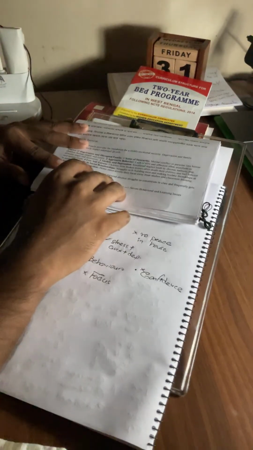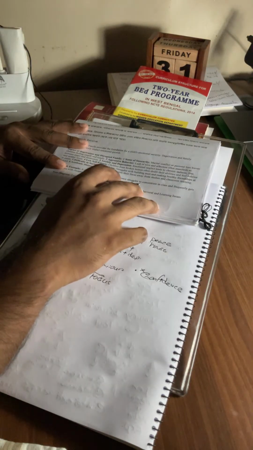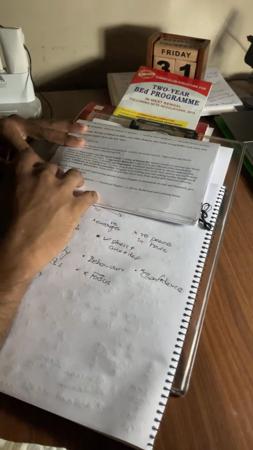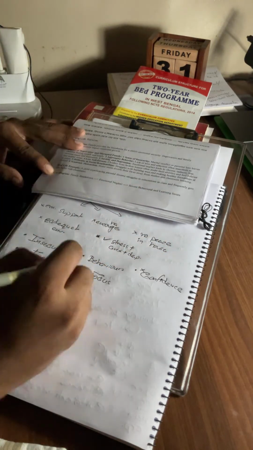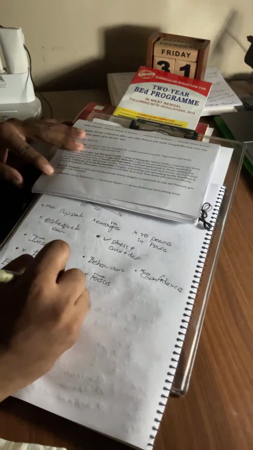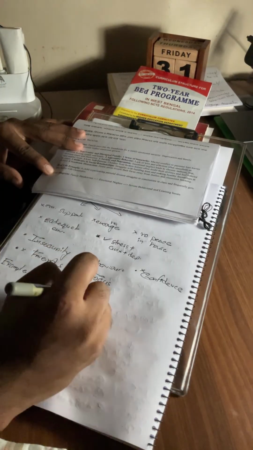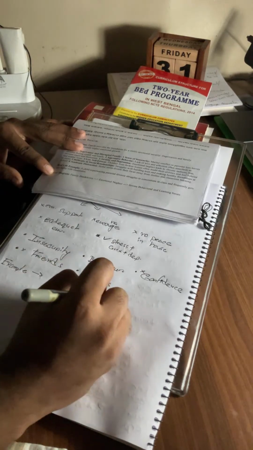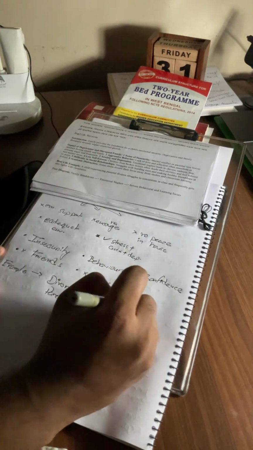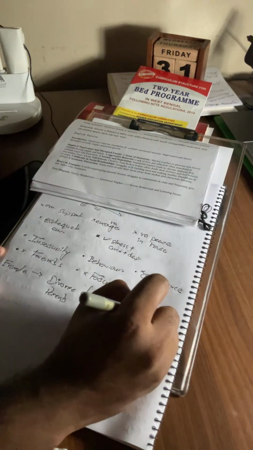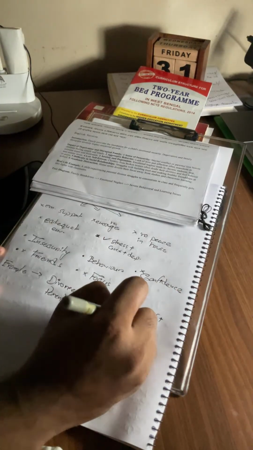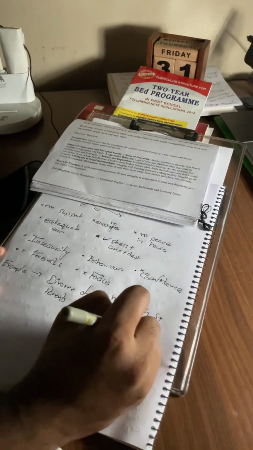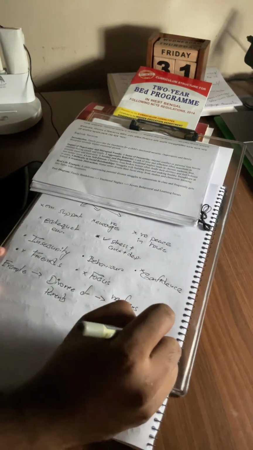A child experiencing parental divorce struggles to concentrate in class and frequently gets into fights with classmates. So divorce of parents leads to no focus in studies plus classroom learning.